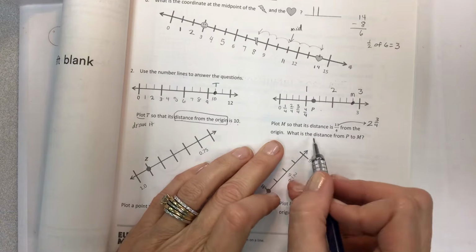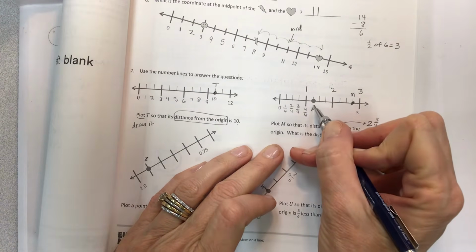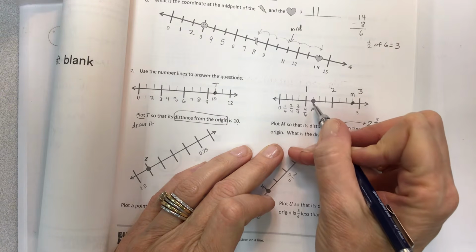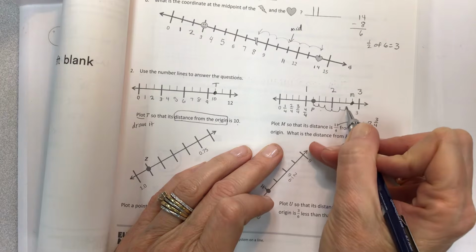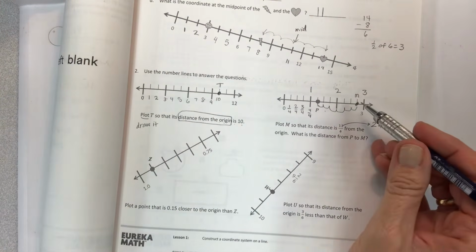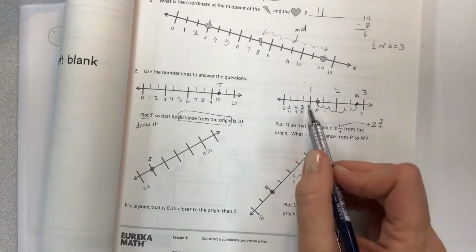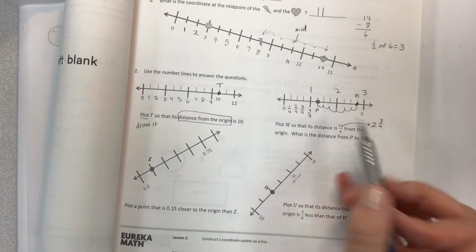The next question is, what is the distance from P to M? So some kids will say, I just want to count it. From here, you don't count the one you're on, you count when you go away. So 1, 2, 3, 4, 5, 6. 6 hops, but the distance isn't 6. Okay, so you have to look at how many units you have and what you're counting by. We're counting by fourths.